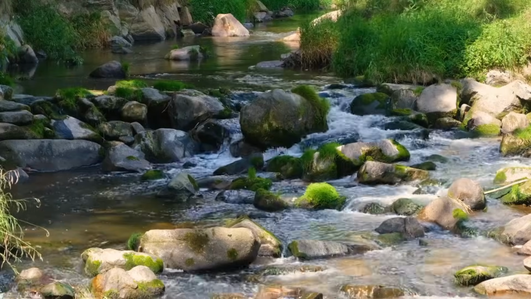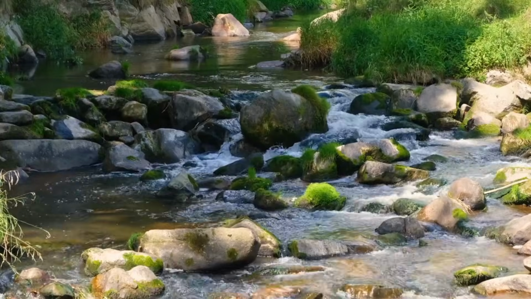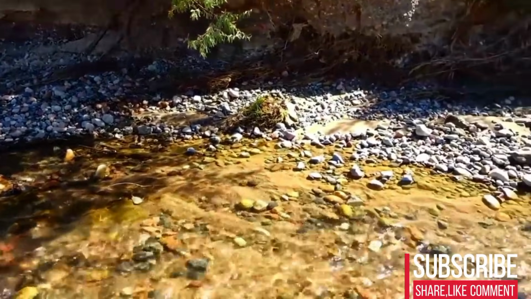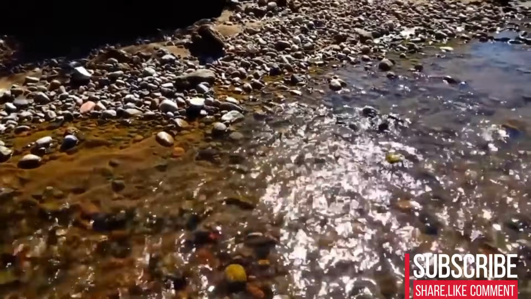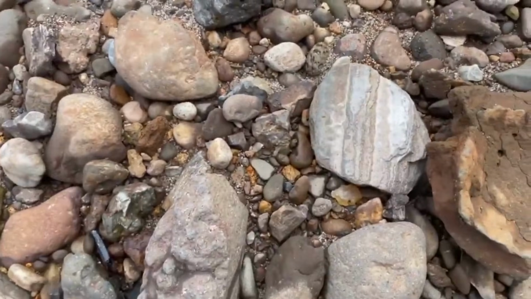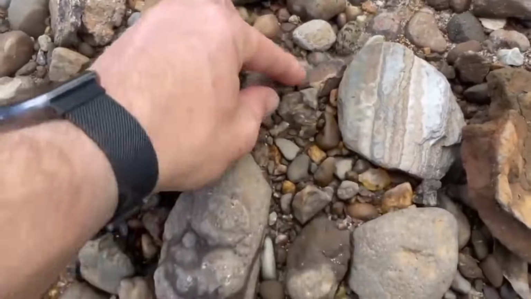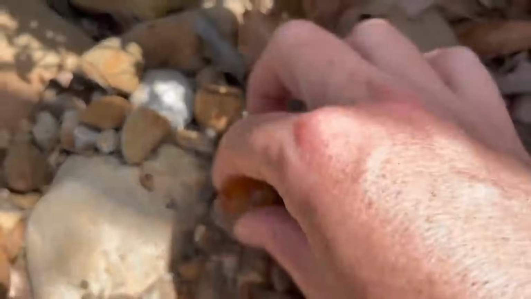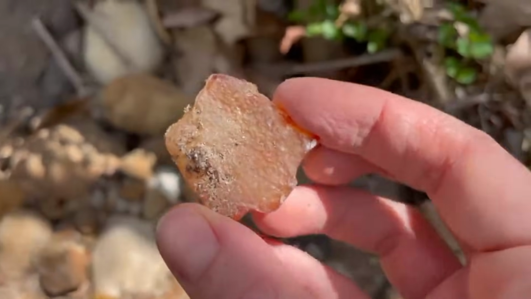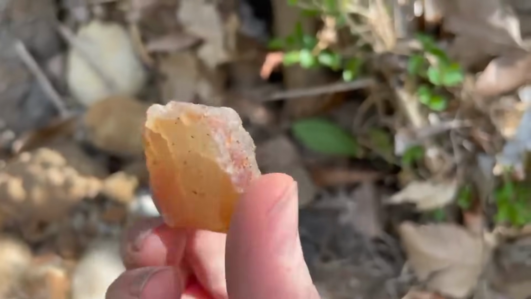Riverbeds, where erosion washes gemstones downstream. Rounded pebbles with unusual sparkle, color, or density can indicate a source vein upstream. Studying the flow of the river and the distribution of mineral fragments can help trace the gemstones back to their origin. While visual identification is critical, using simple tools enhances the efficiency of gemstone hunting.